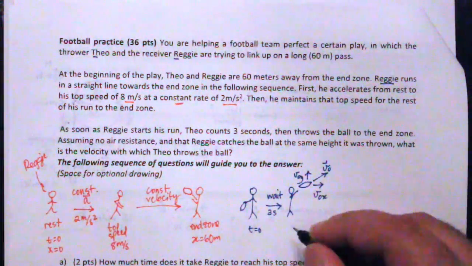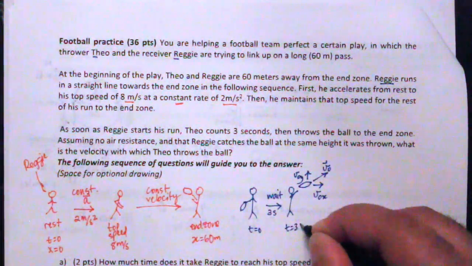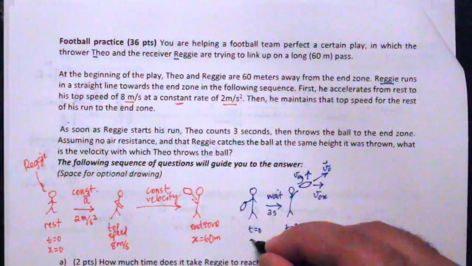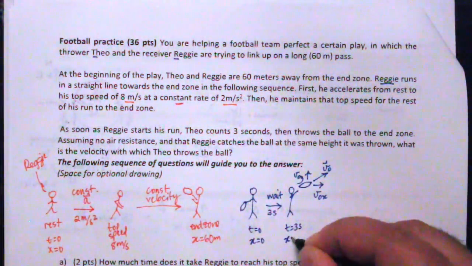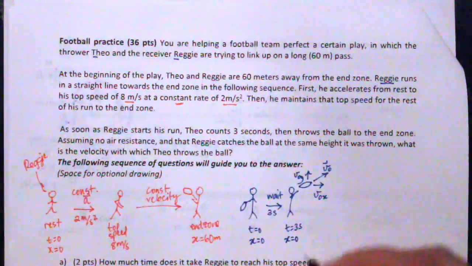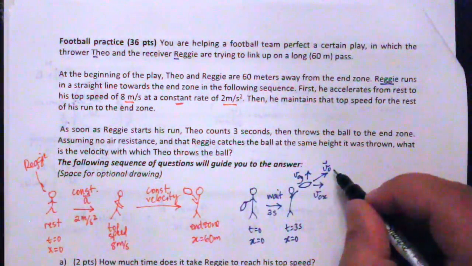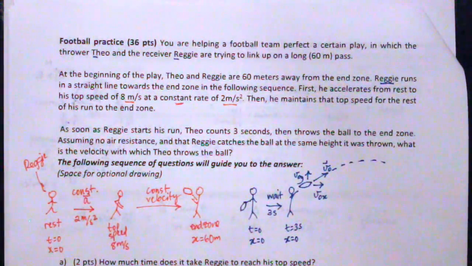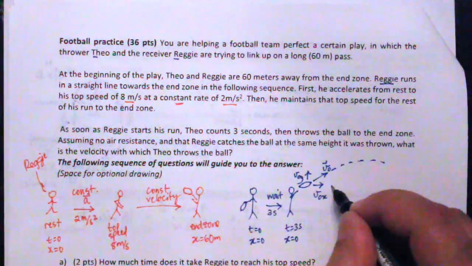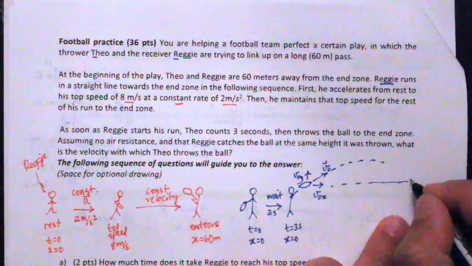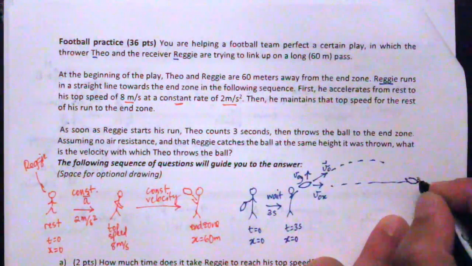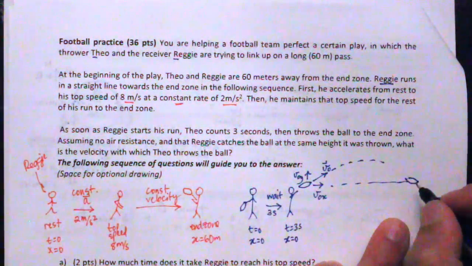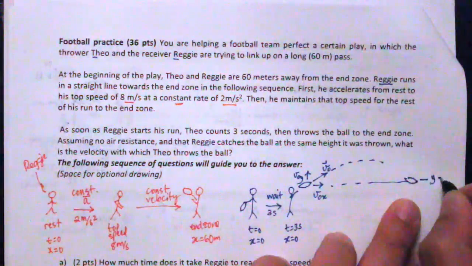Okay? And this is t equals 3 seconds. And here is x equals 0 still. And then he throws the ball, and that ball is gonna be caught at the same height it was thrown. So y equals 0.